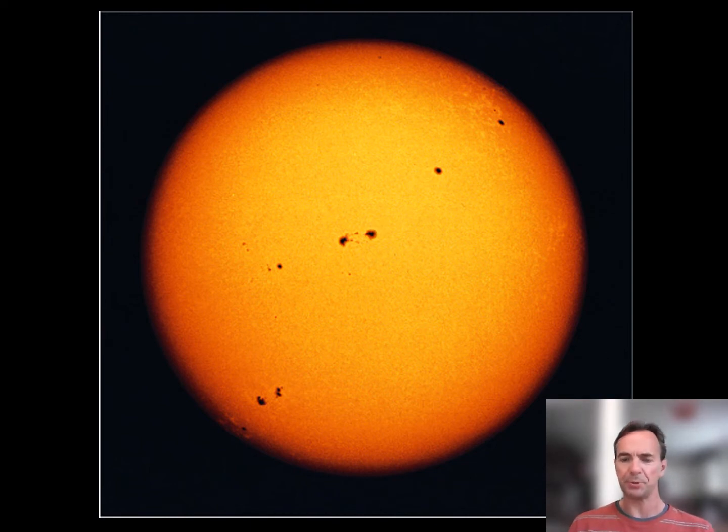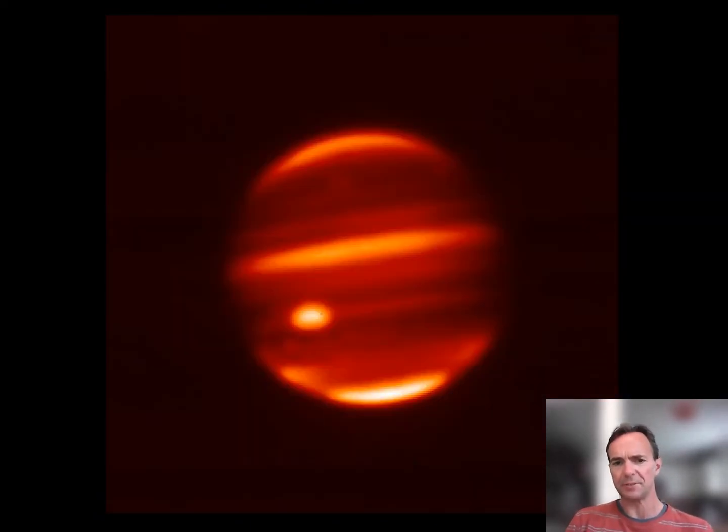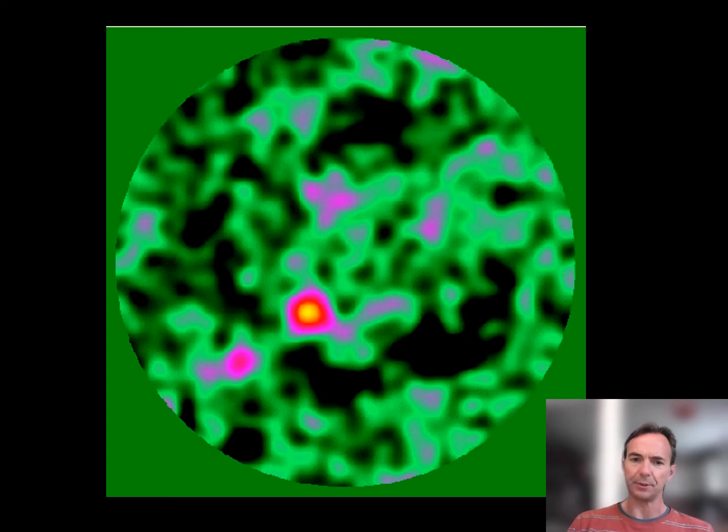And these sunspots puzzled many people. And that's what it looks like. Now, Jupiter, of course, you can look at it in the infrared. It looks very different. You can see the big red spot there, a big storm raging. But this is an infrared observation of Jupiter, and it can tell you lots about the different gases and the different temperatures that are going on.